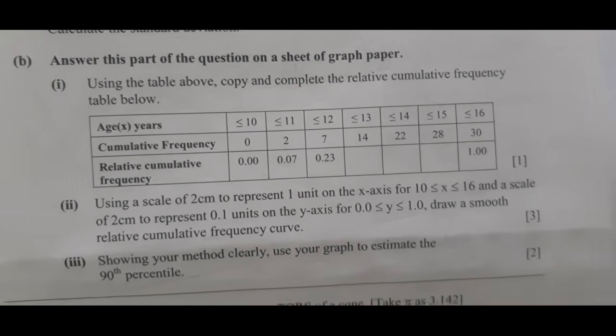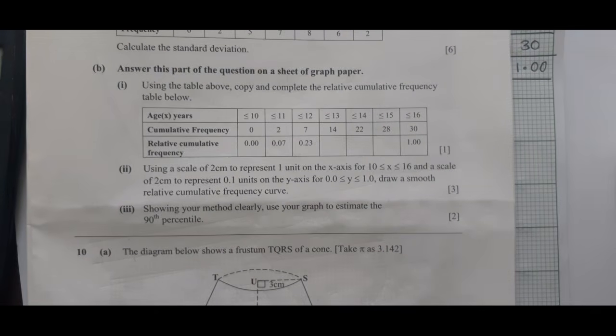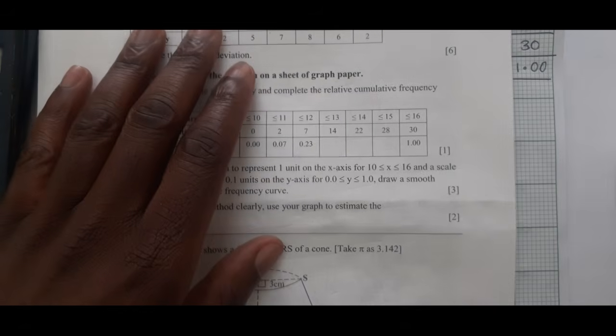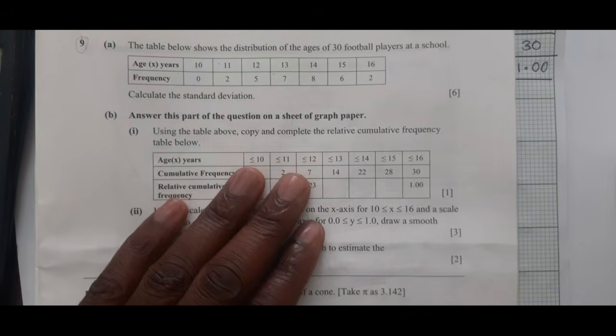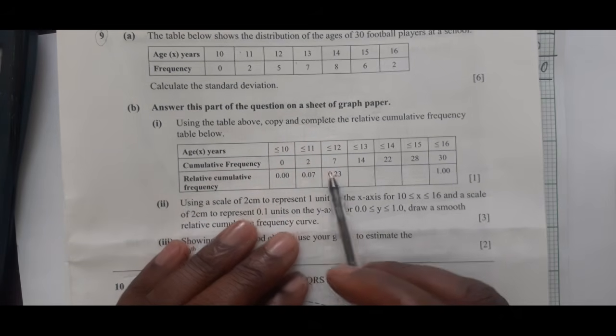Okay, so our concentration will just be here on the table. Okay, because the information that we needed from this table is already here. So we need to complete.